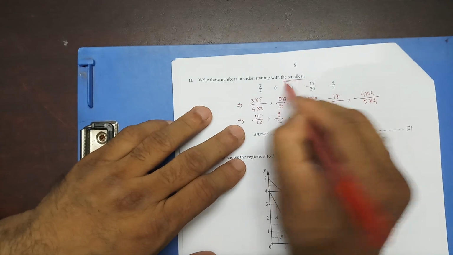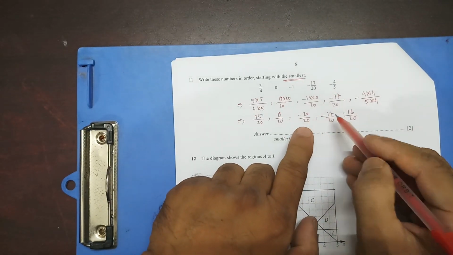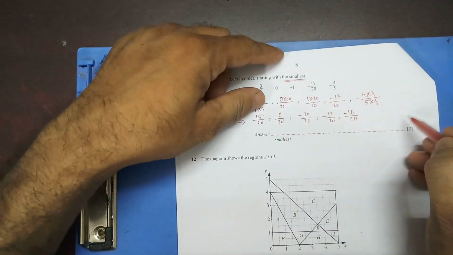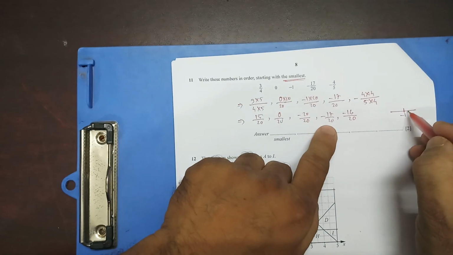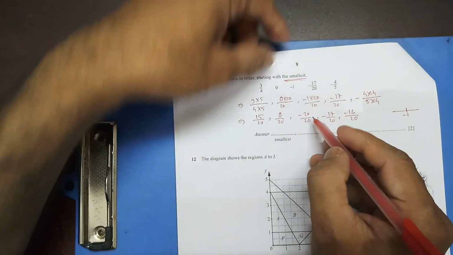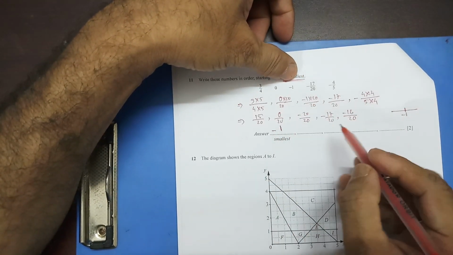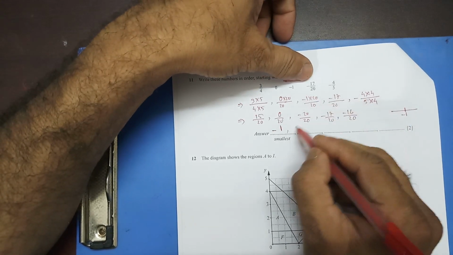Now, smallest first. This is going to be negative 1, and this is not negative 1, it's going to be somewhere over here. So this is the smallest number. So I'm going to put this one first as the smallest number, and that's actually minus 1. Then this one, minus 17 by 20, so keep it as it is.